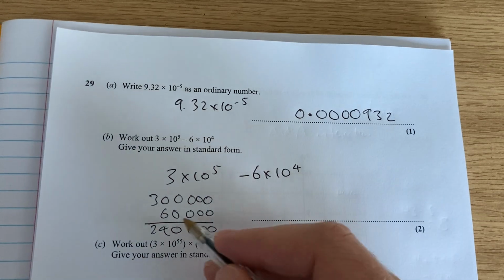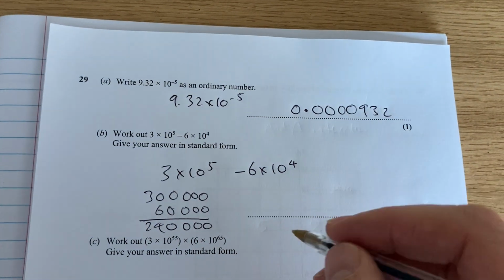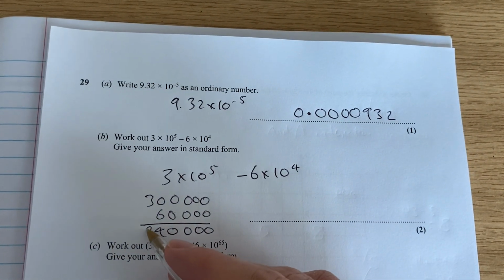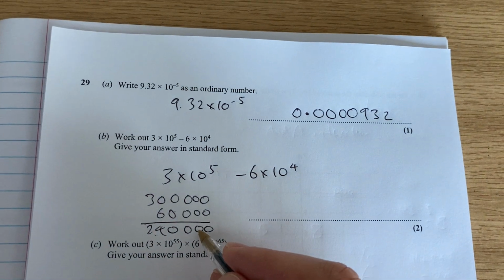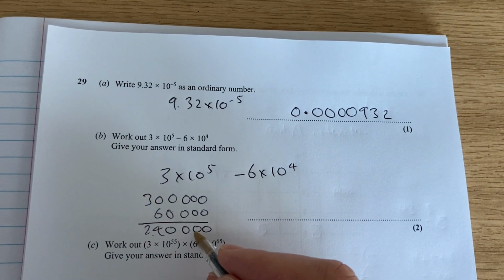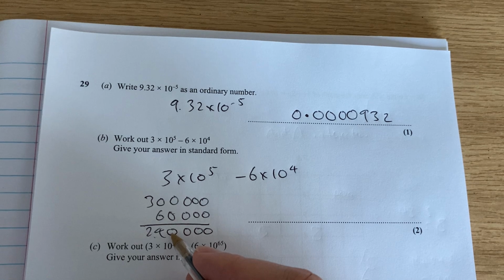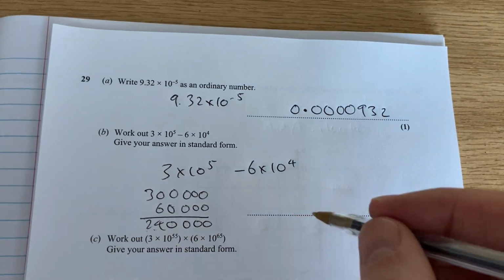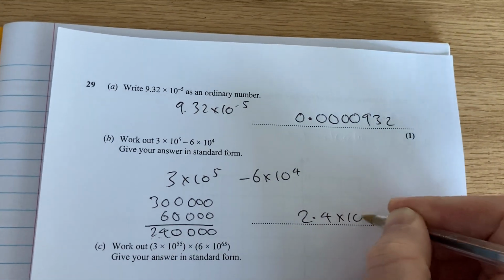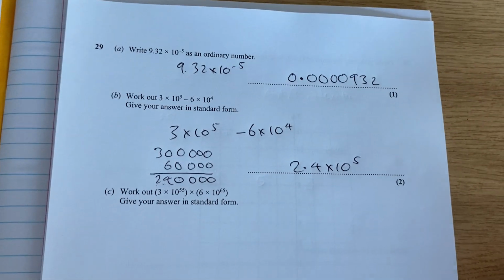Because they're different powers, I've turned them into ordinary numbers, and then go and say, right, how many powers? That's 1,000 is 10 cubed, 10 to the 4, 10 to the 5. So it's 2.4 times 10 to the 5.